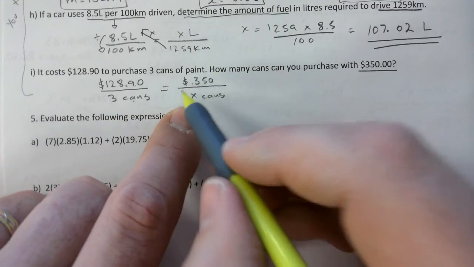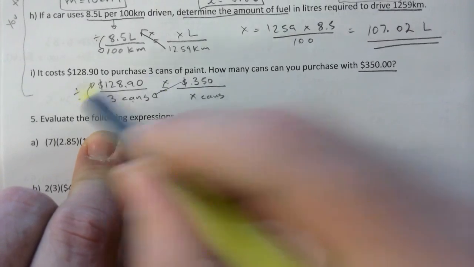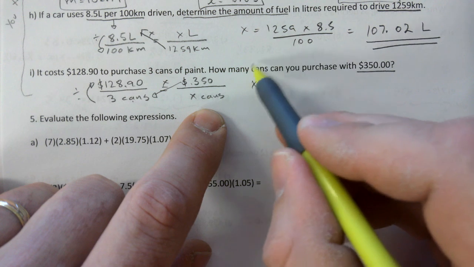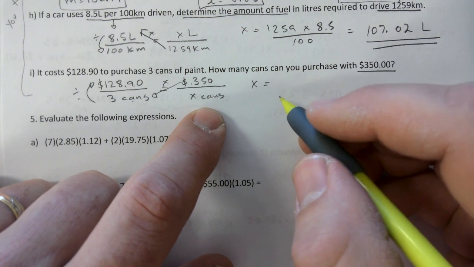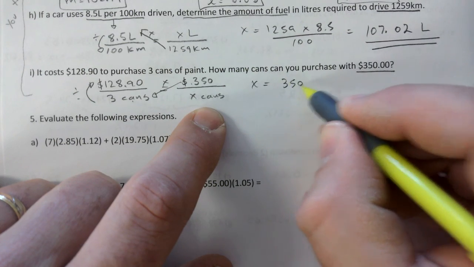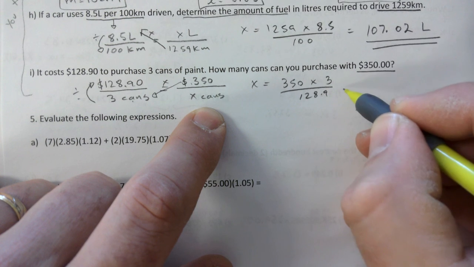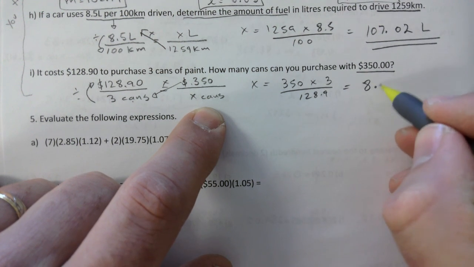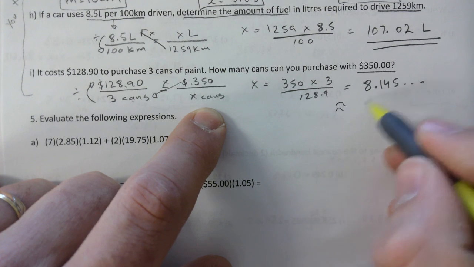Right? So I go down like this, up. So multiply, divide every time. And I should highlight that there's number of cans, right? So we can't have a decimal there. So 350 times 3 divided by 1289. That's 8.145, and that keeps going. So that is approximately 8 cans.